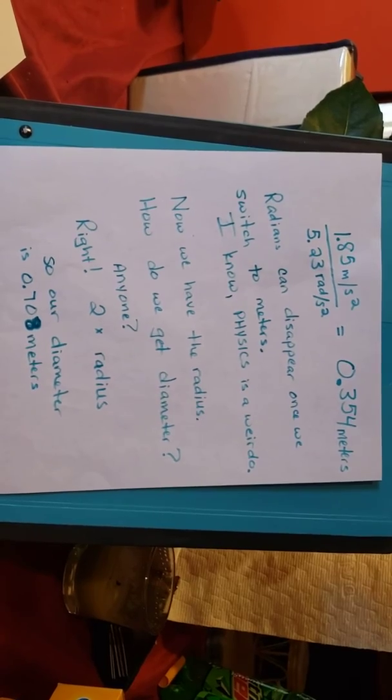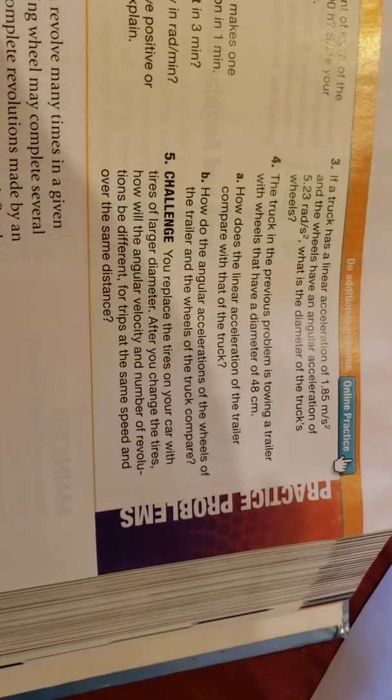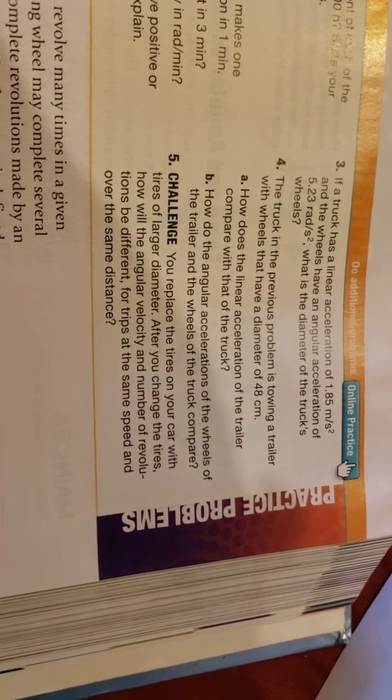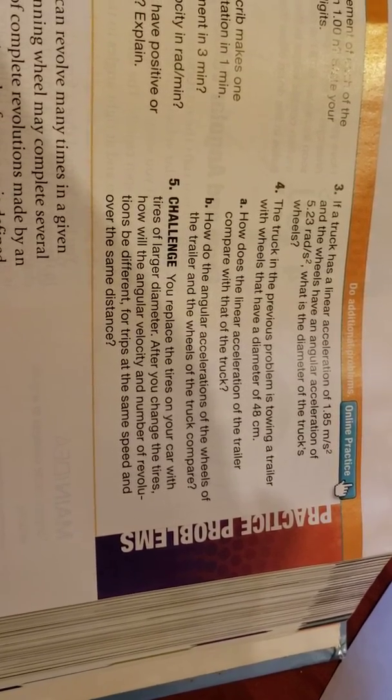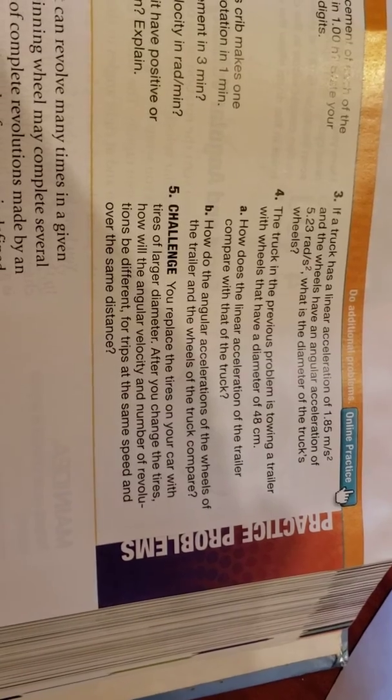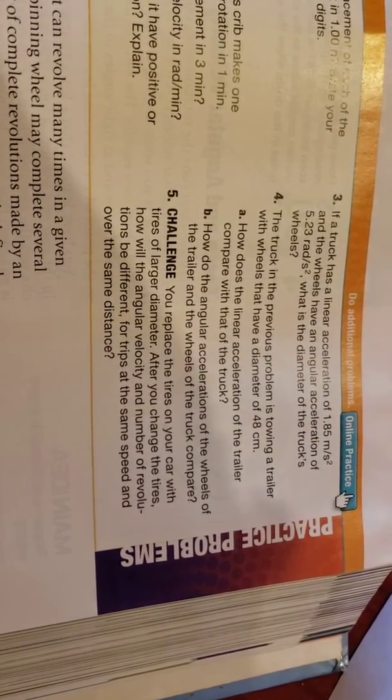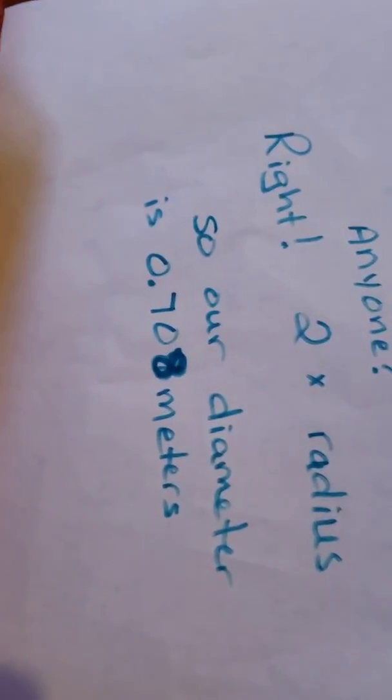I'm going to have you do one more by yourself today. And, sorry guys, I'm going to have you do number 4 on your own. And so you're going to take the truck in the previous problem, the one we just did, and the truck is towing a trailer with wheels that have a diameter of 48 centimeters. So you're going to have to switch that over to meters to match what we had here.